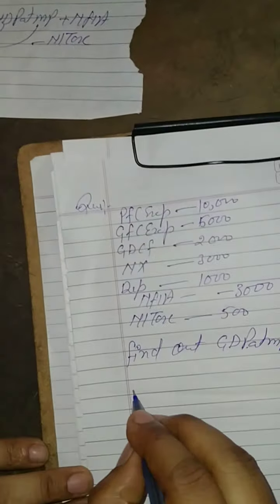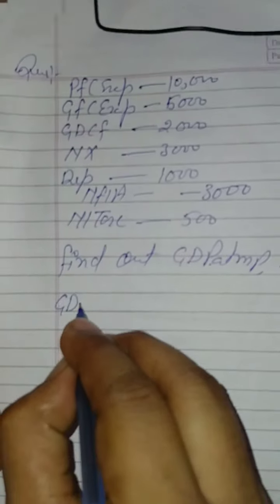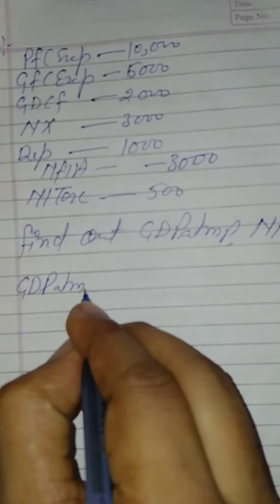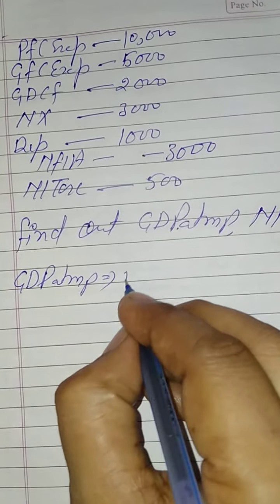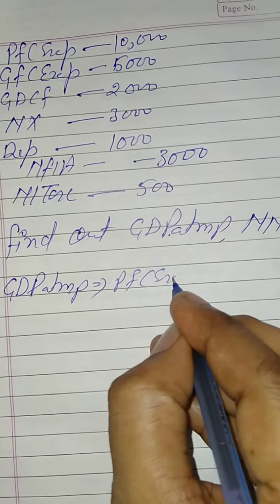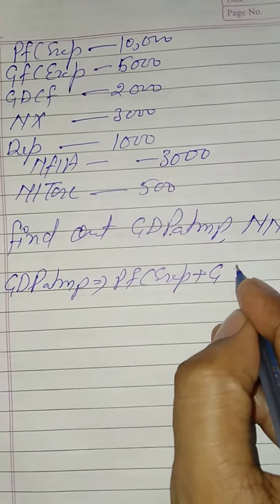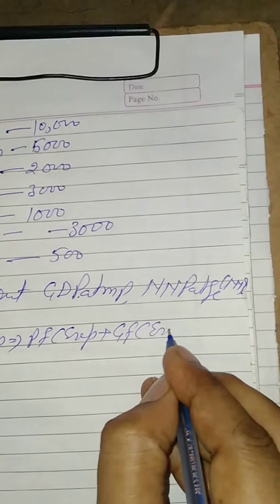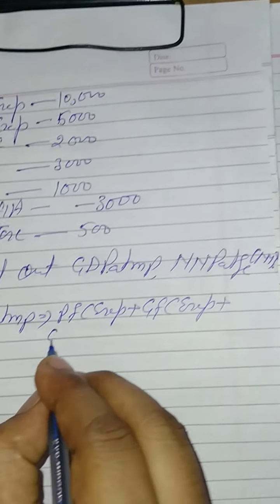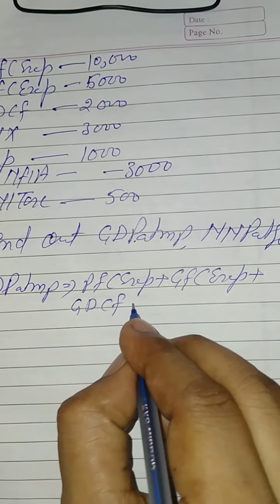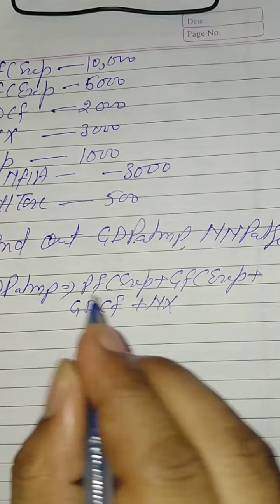So dear students, we know that with the expenditure method, first of all we will find out GDP at MP. The formula: private final consumption expenditure plus government final consumption expenditure plus gross domestic capital formation plus net export.